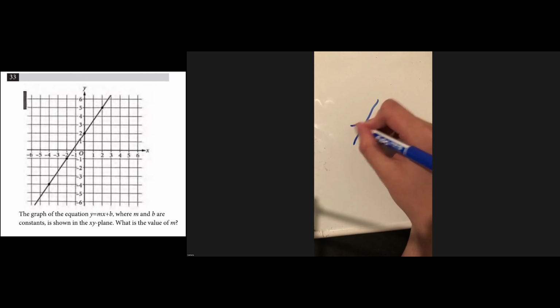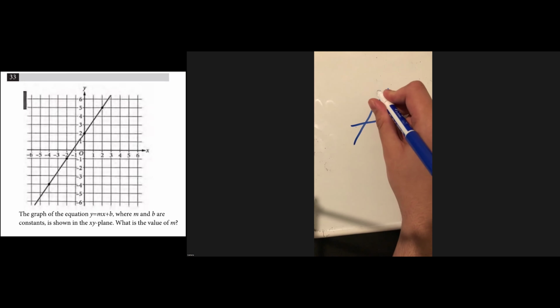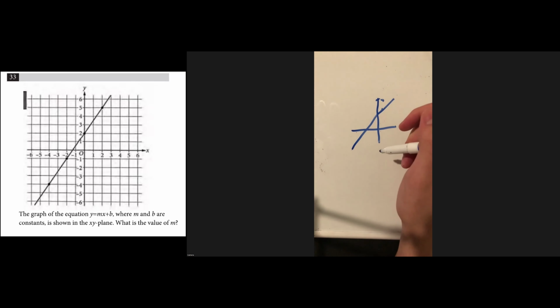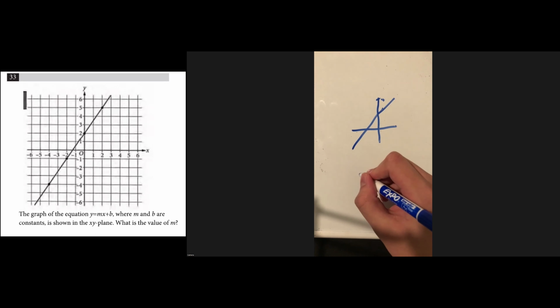Okay, so for question 33, we're given a graph like this, and we're asked to find the value of m, which is essentially the slope. So what is the slope of the graph?